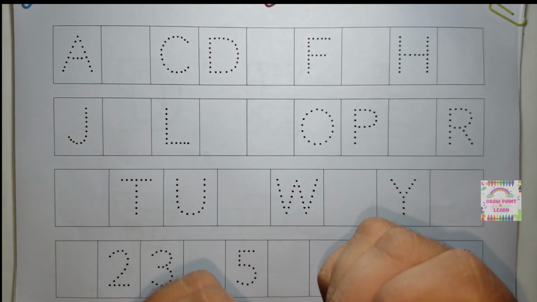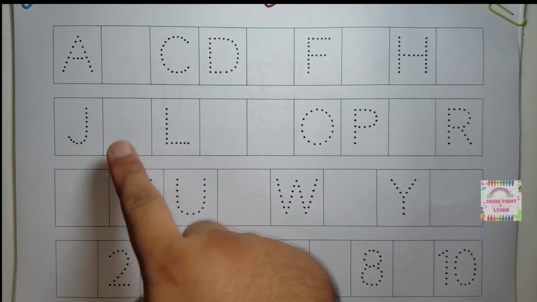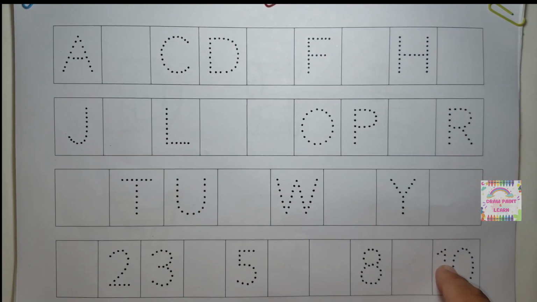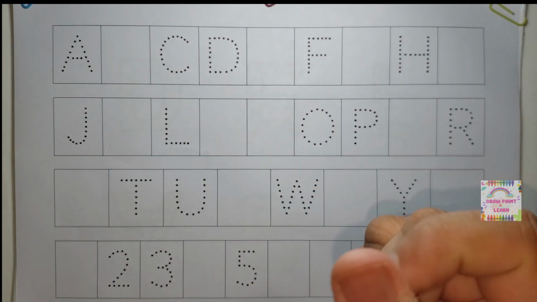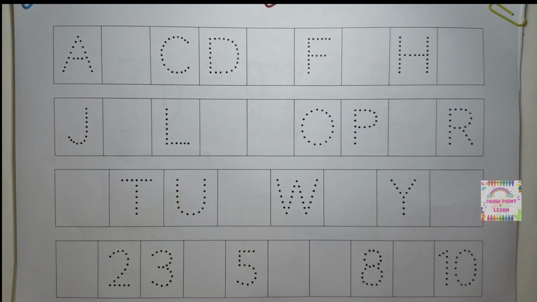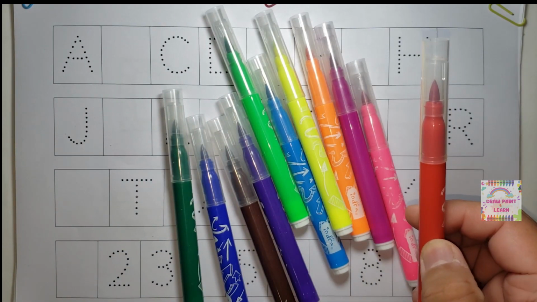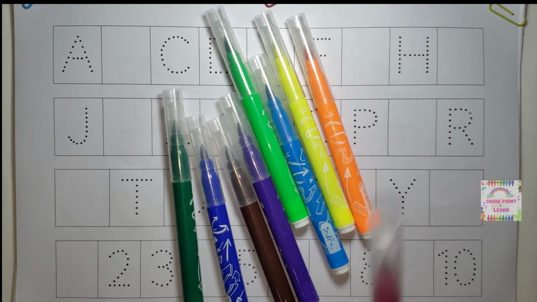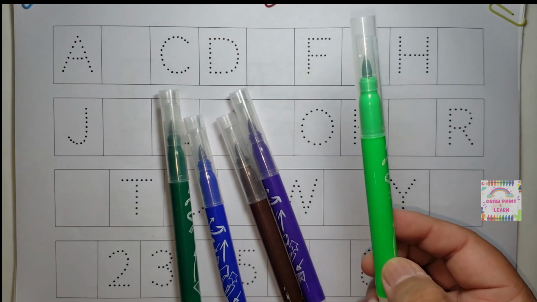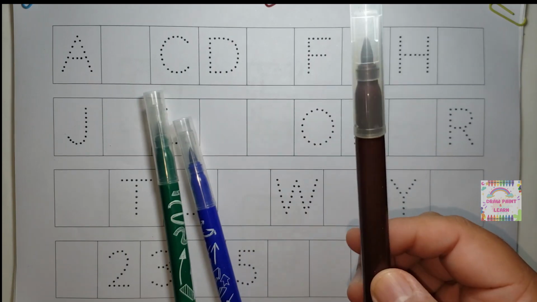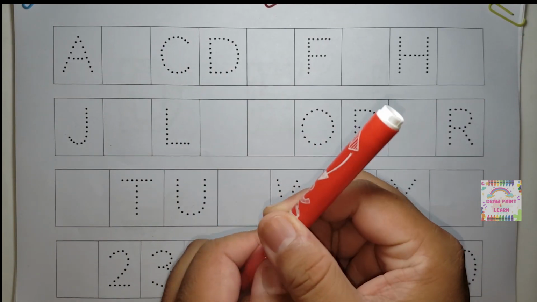Hello! Today we are going to draw these alphabets and numbers. Are you ready? Let's go. First, we will see what colors do we have. These are our beautiful colors. Red color, pink color, purple color, orange color, yellow color, blue color, green color, indigo color, brown color, blue color, and green color. Red color.